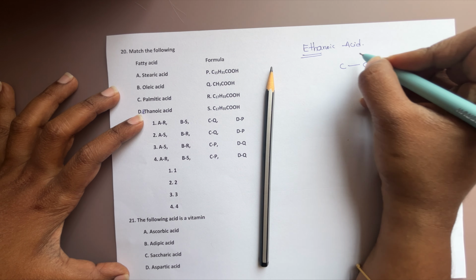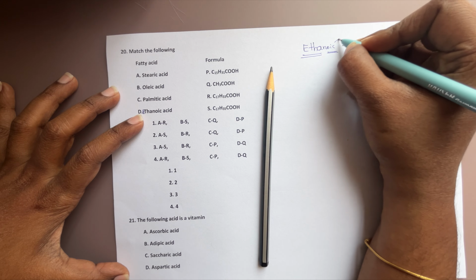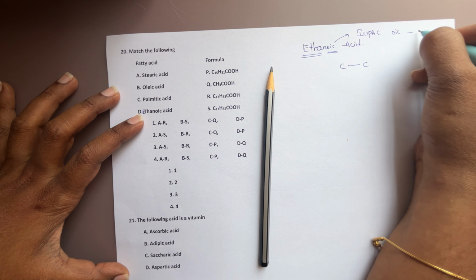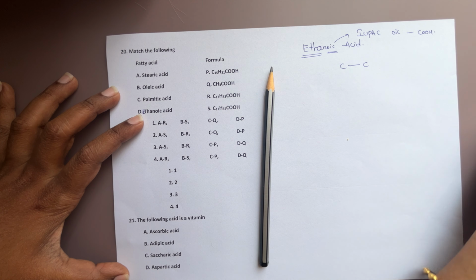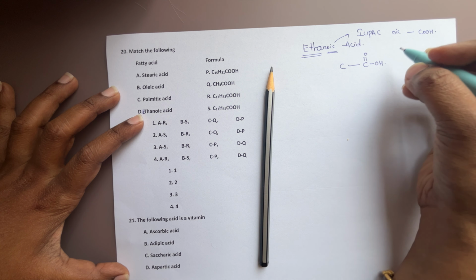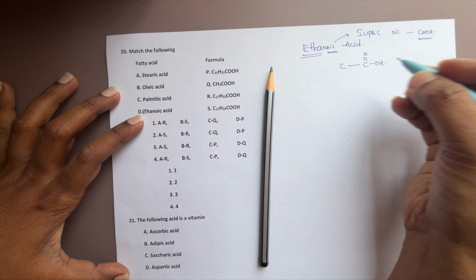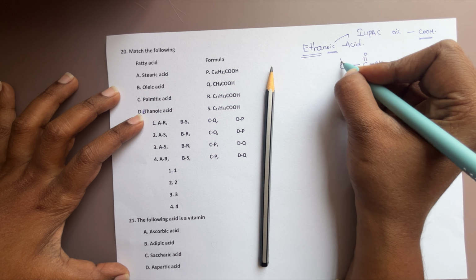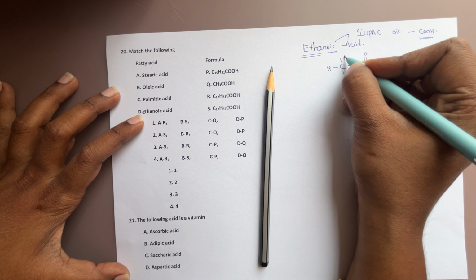And among those two carbons, OIC according to IUPAC means one carbon is involved in COOH. So C double bond OH, or COOH, we can write directly. Another carbon, how many bonds is it having? It is having already one bond, so the remaining 3 bonds are hydrogens.